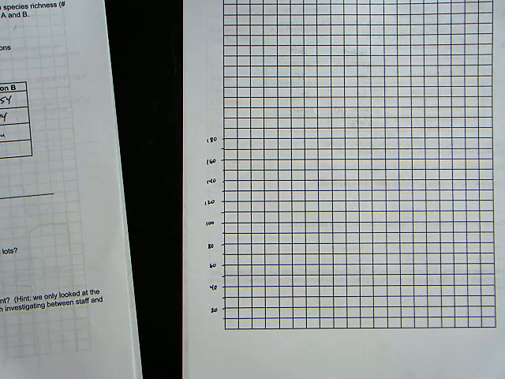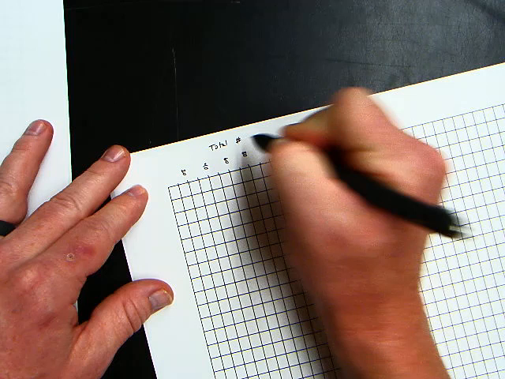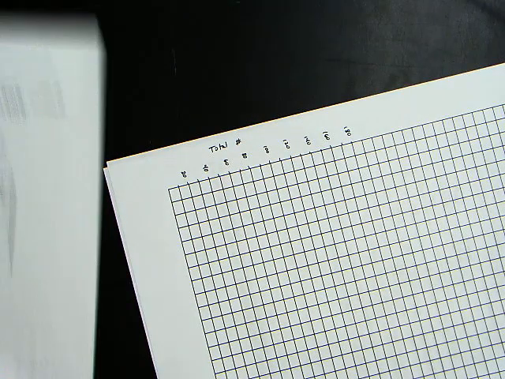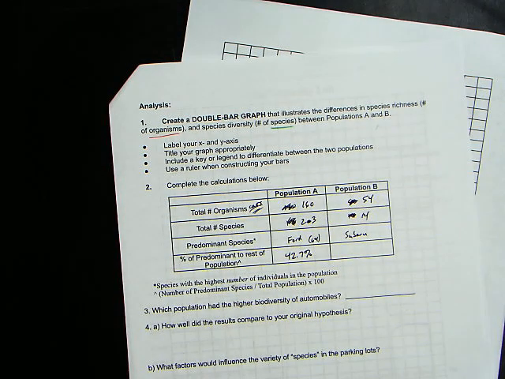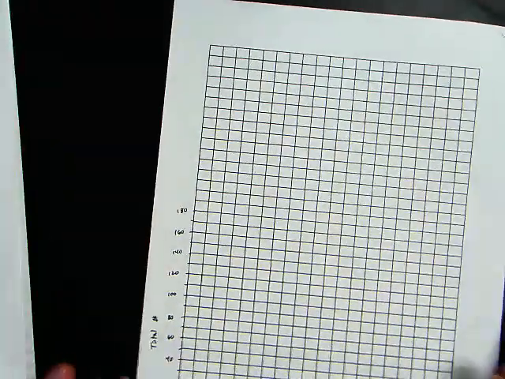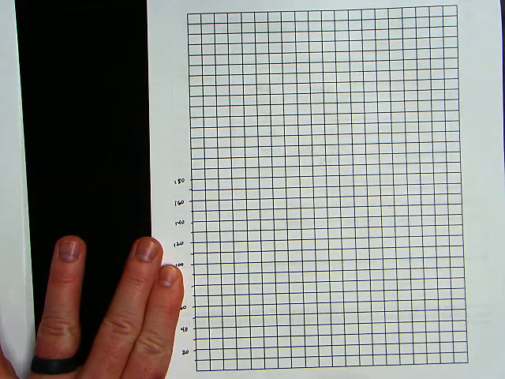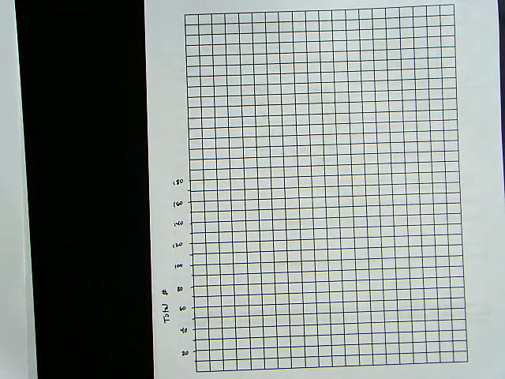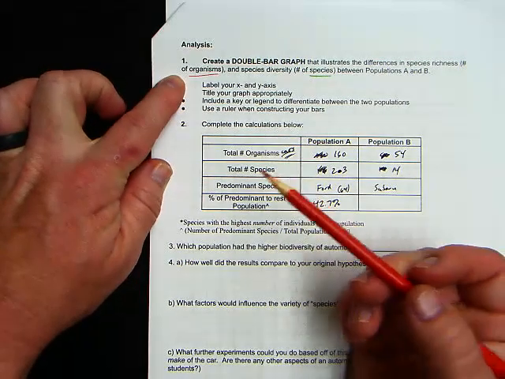All right, my label for my y-axis is just simply going to be the total number, because we're creating two bar graphs. We're doing one for the number of organisms and one for the number of species. Now our x-axis, this is going to be populations.